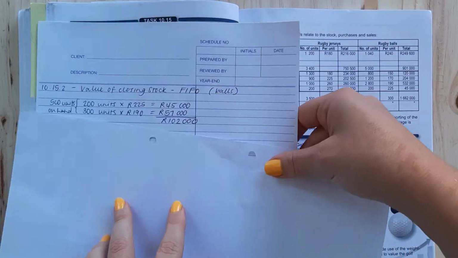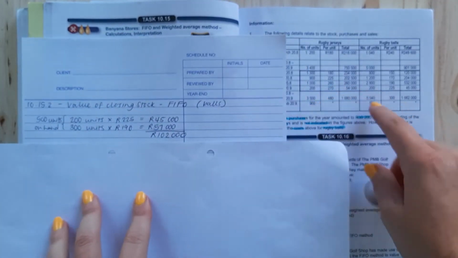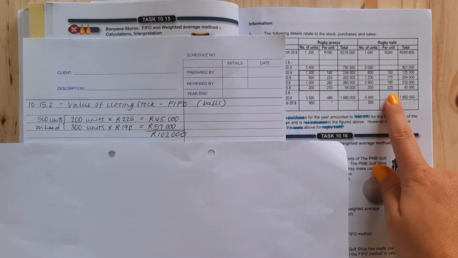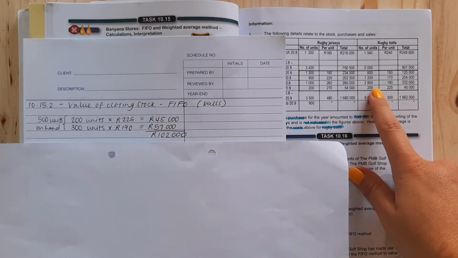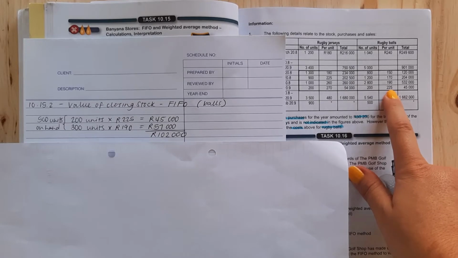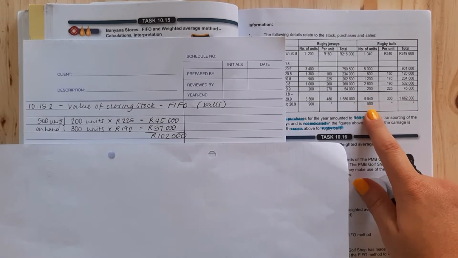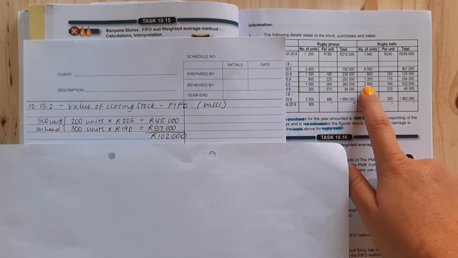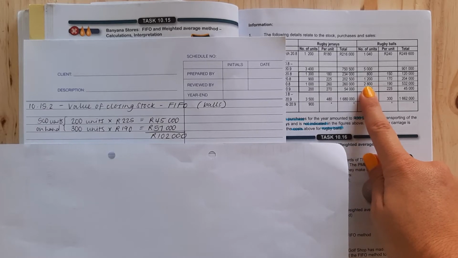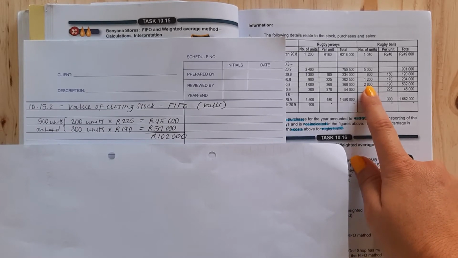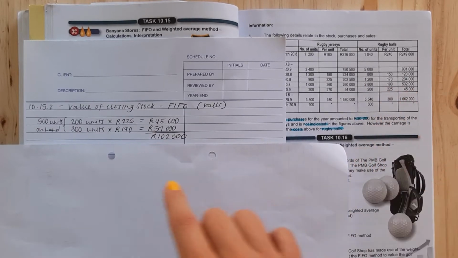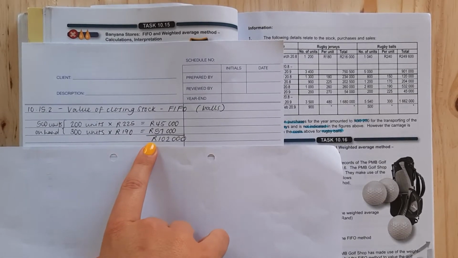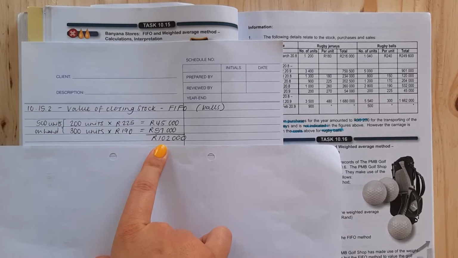Knowing the FIFO method, we're going to take whatever we have purchased last. So it's going to be the 200 units at 225 Rand per unit. Sorry, that was out of focus. And then the remainder of that is 300 units. So it's going to be the 500 minus the 200, which gives us 300. So we know we need to take 300 units out of this 2,800, the second to last purchase we made. So it's going to be 300 units at 190 Rand per unit. You can see this here. That is going to give us a total value of closing stock of 102,000 Rand.